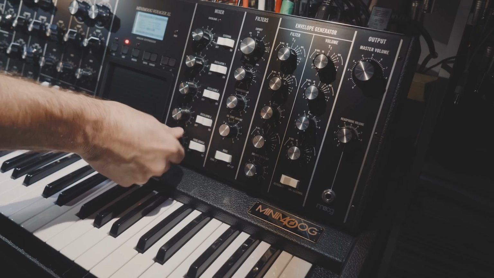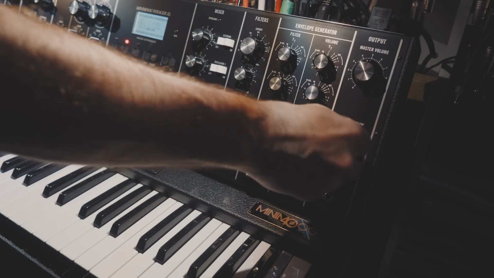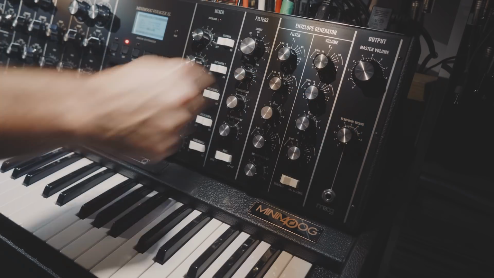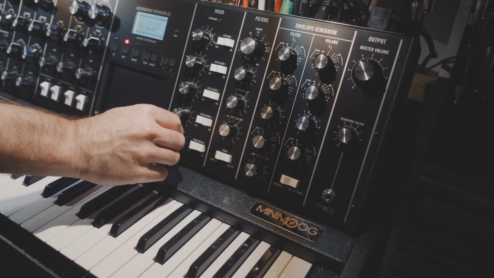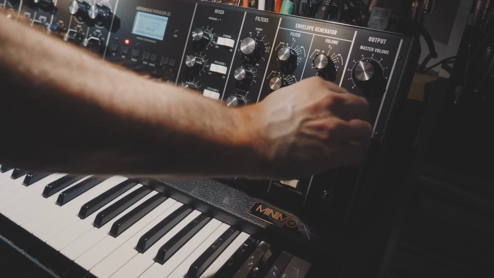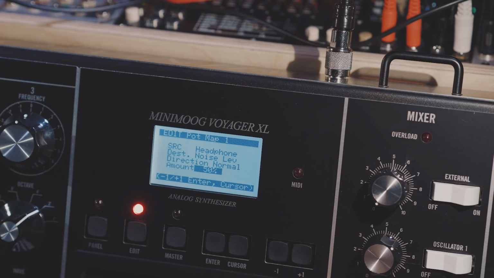That's working, but not as fully as before. And you can hear there that when I turn it up to max, we're getting 50%. So if I turn the noise level to 50%, we now have 100%. So basically the headphone control has taken over the noise control by 50%.